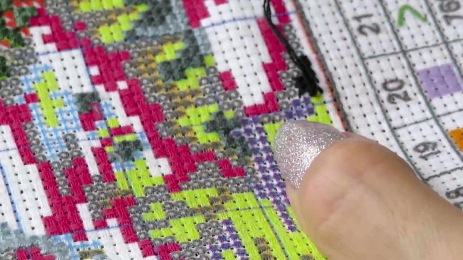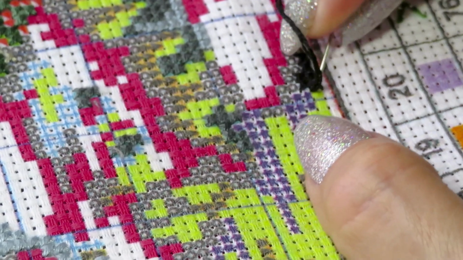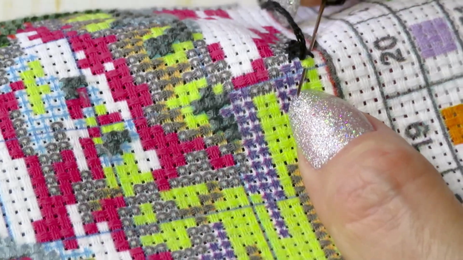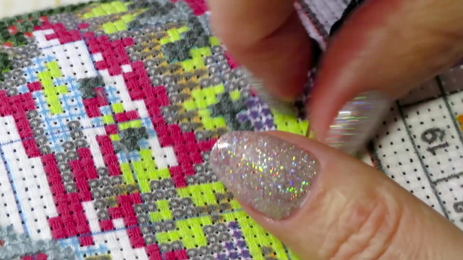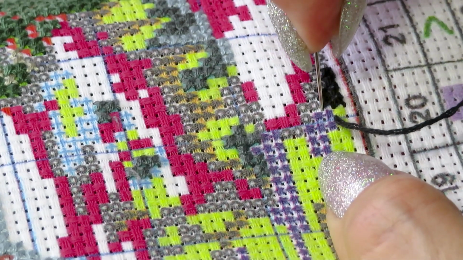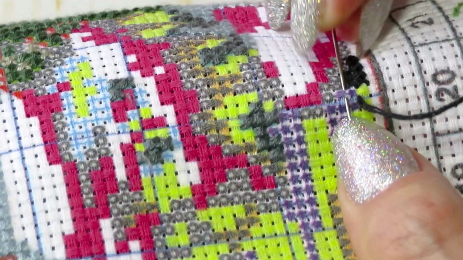Okay, I want you to see as much as possible. Okay, so I'm working from right to left. I'm stitching from my right bottom corner to the left, straight.